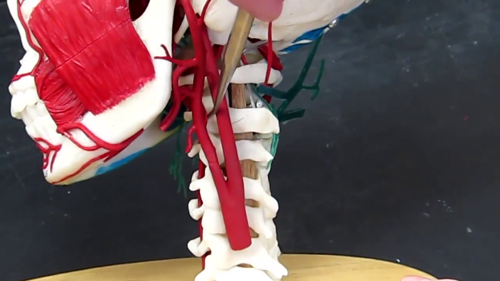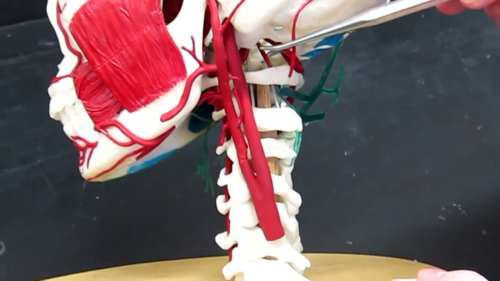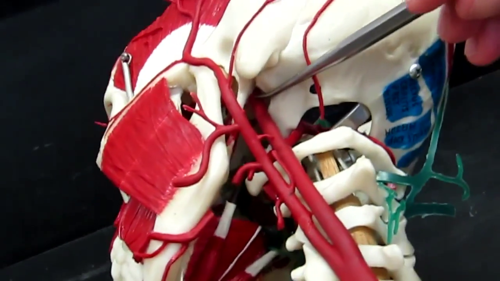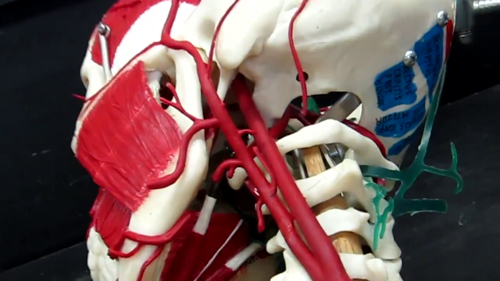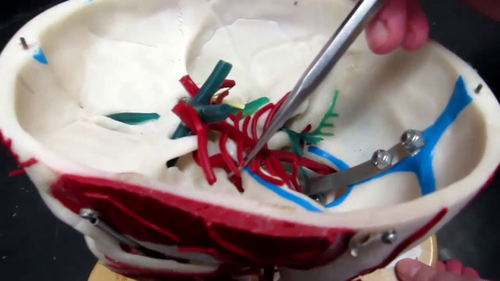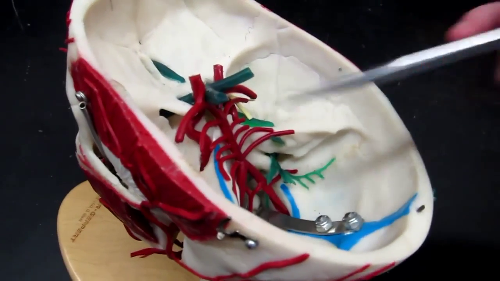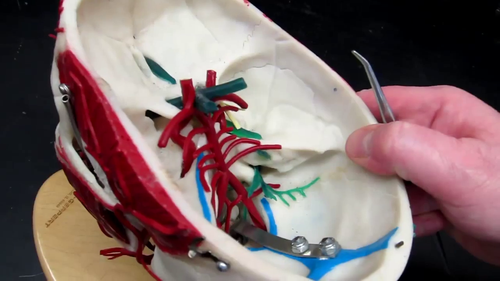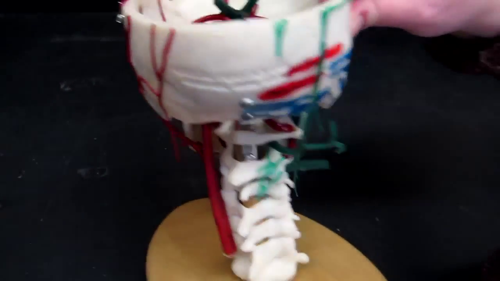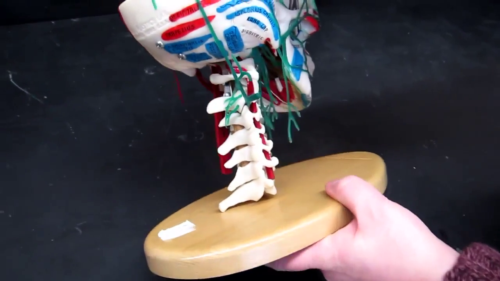And the internal carotid passes through the carotid canal that we looked at back in A&P 1, and it emerges on the inside of the skull through that passageway to contribute to the circle of Willis. Okay, we're going to switch over to this side for a second.